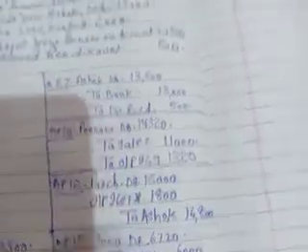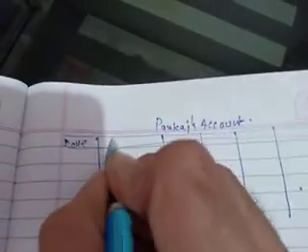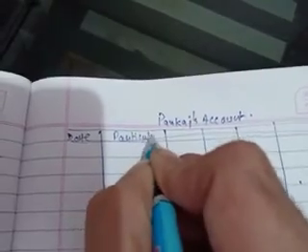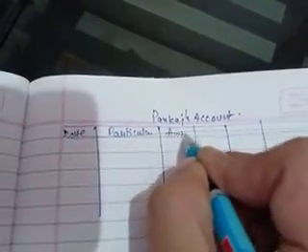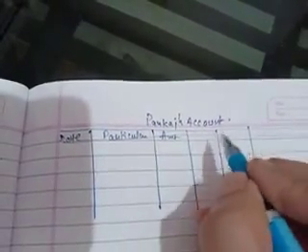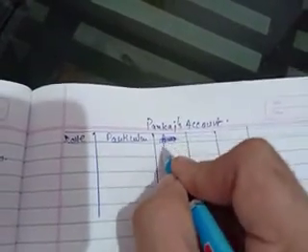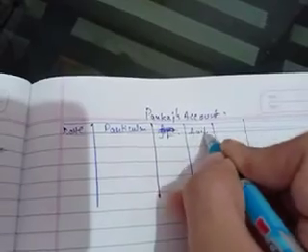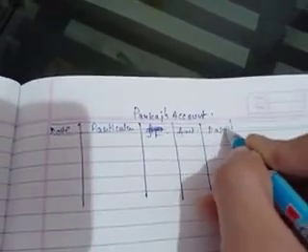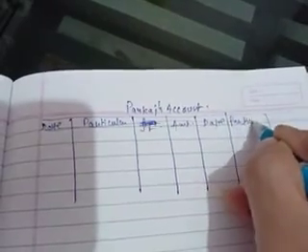So this is date, particulars, general folio column, and amount, on both sides.